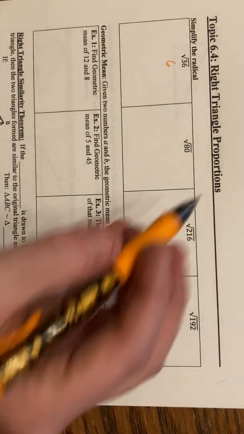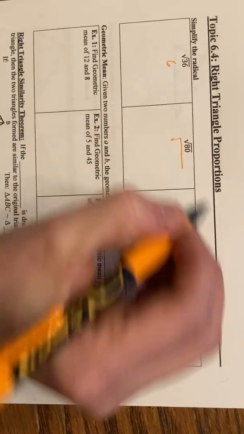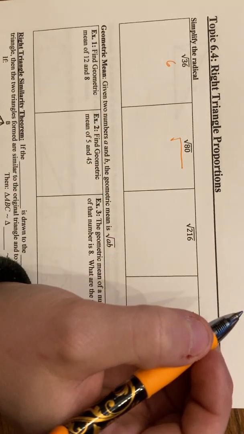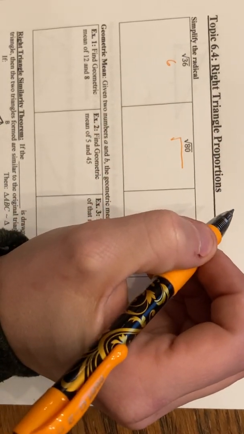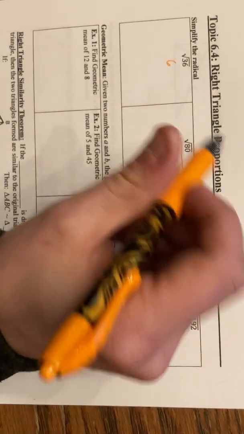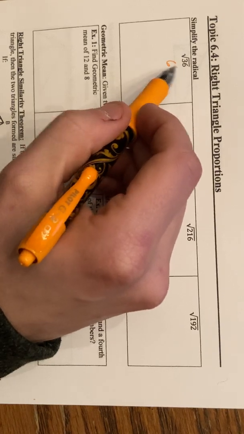So what you do is you take the radical and you divide it into these things called perfect squares. For example, 36 is a perfect square.